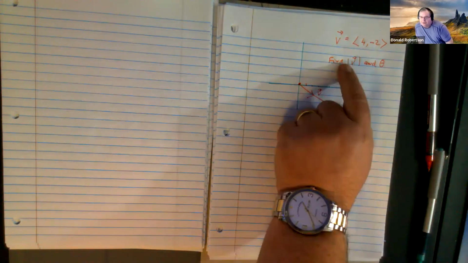Great. But what we are going to do is find the magnitude of v and the angle that it makes with the x-axis. So we've just been told these and asked to find that. Now we're switching it. I'm going to tell you that and you're going to find these.